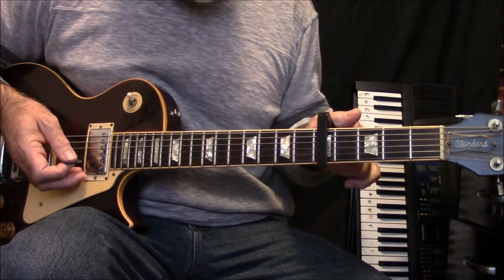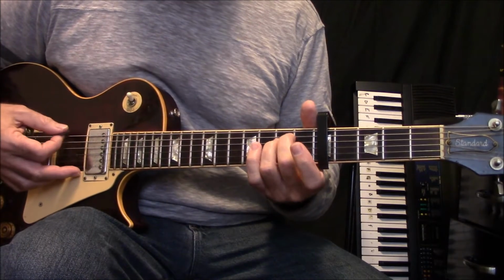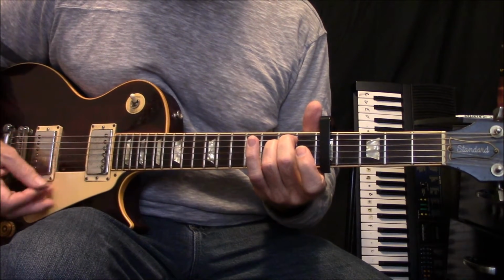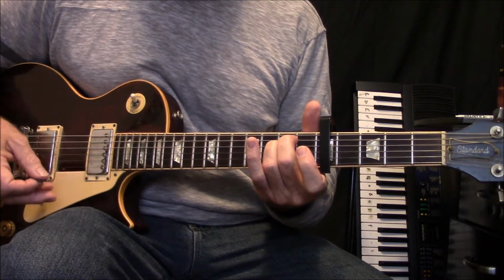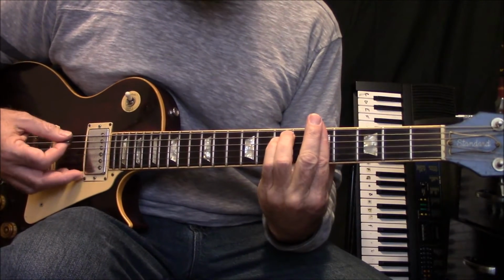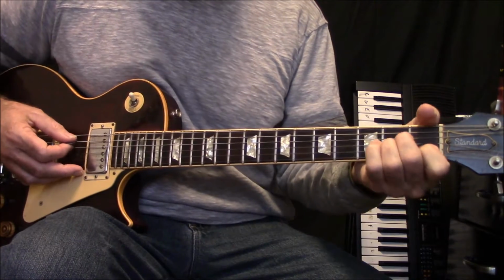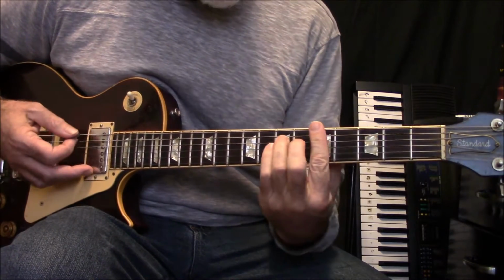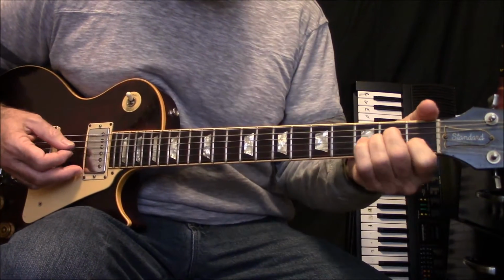Let's go up here to the 5th fret. That would be an A minor. Right? Because we raised the pitch of the strings. Now, remember that A minor sound? Here's the A minor. That's the same as this A minor. Right?